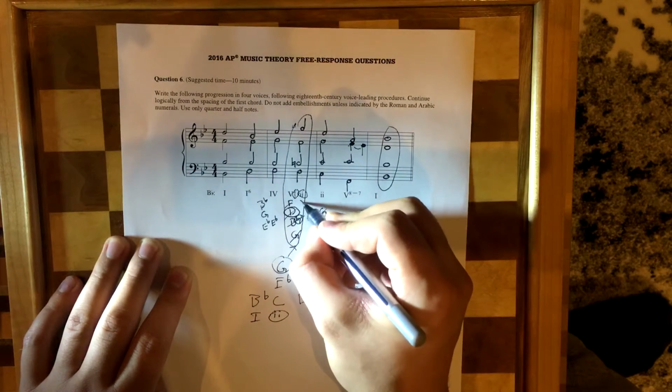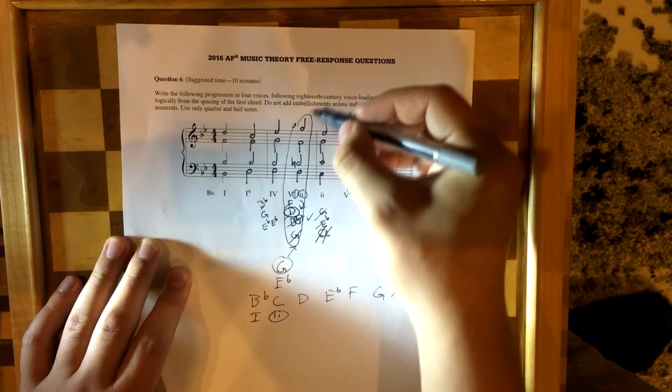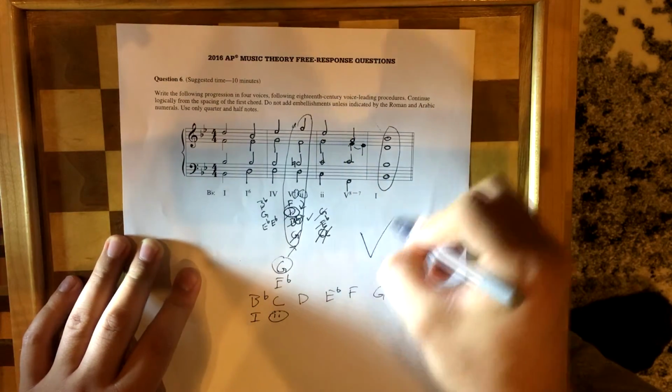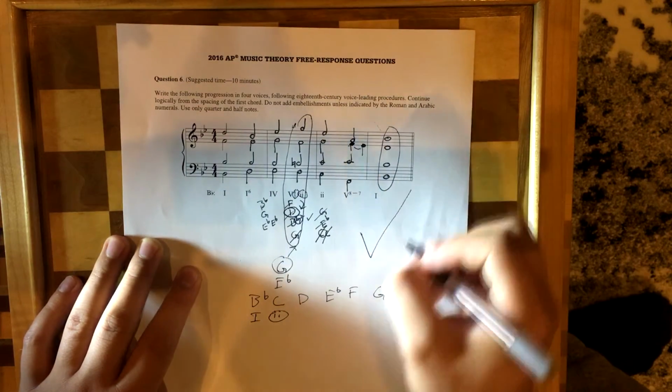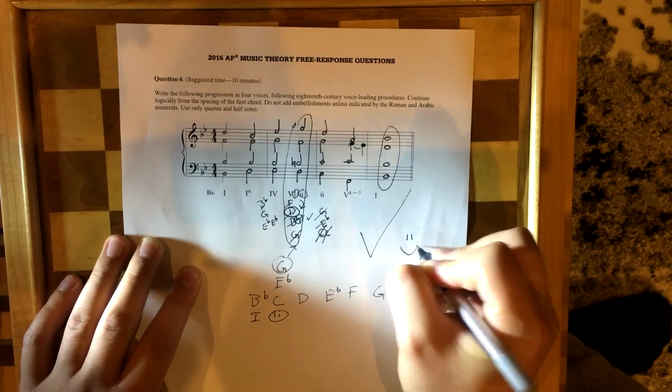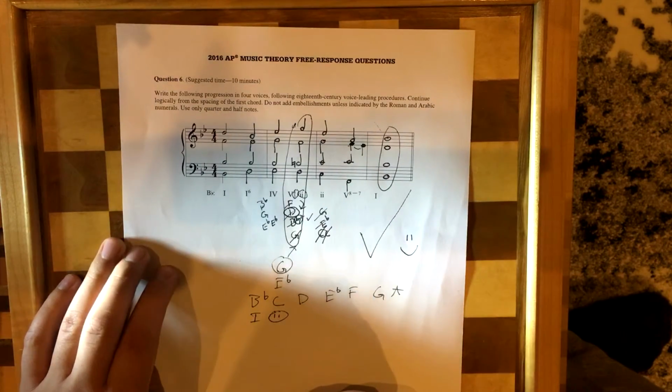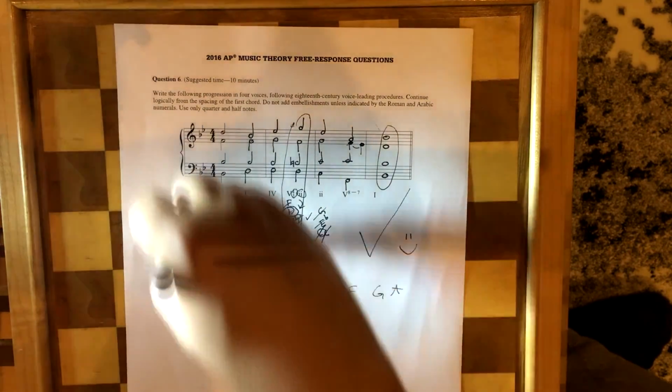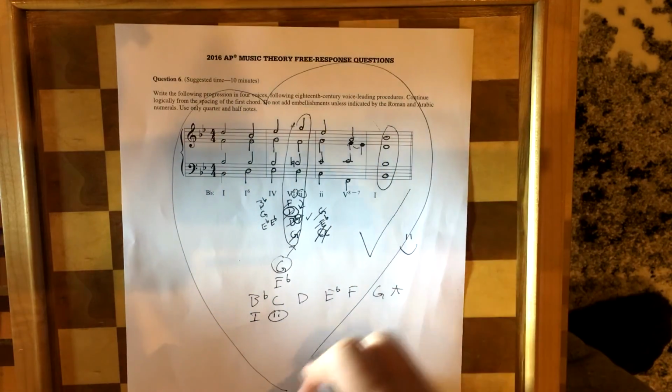You can see the chord stack is correct, and it's in second inversion, so the D is going to be our bass note. And as for the last chord, all we had to do was change that to whole notes, and we're golden. And now we have something worthy of a 5.